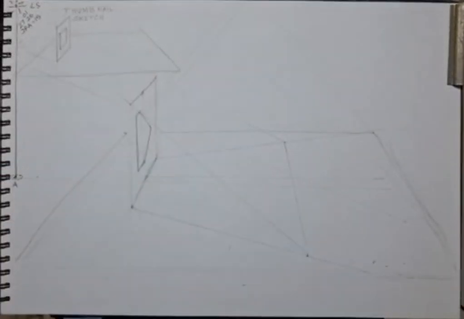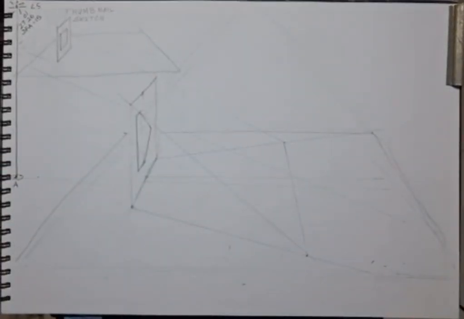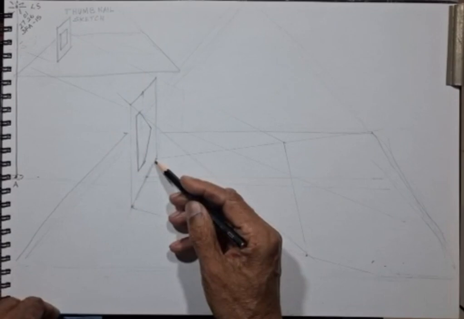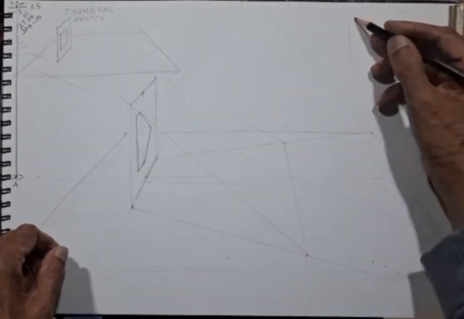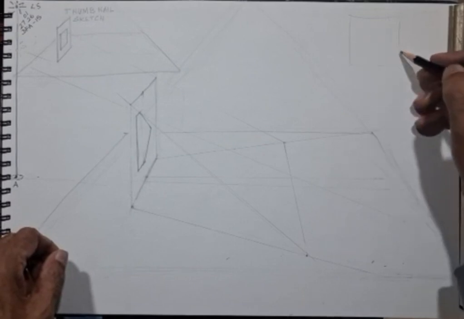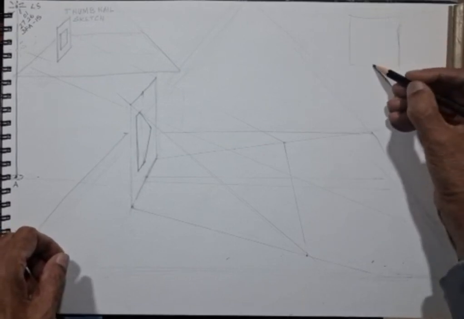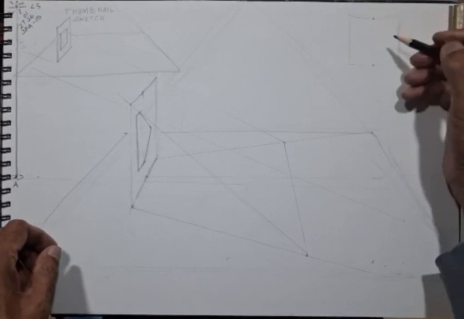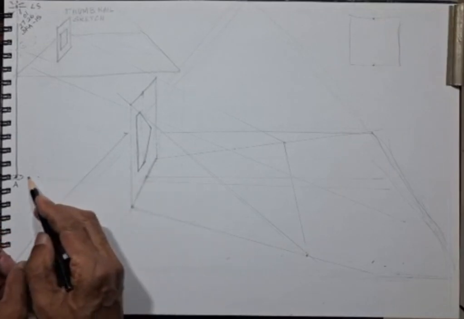How do we determine the anchor? I just kept it in the center. See, this is a board like this, okay? That's a board like that. Okay. So that center, we keep that and we extend it.